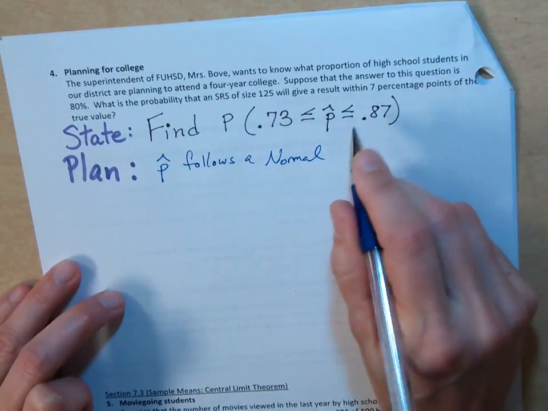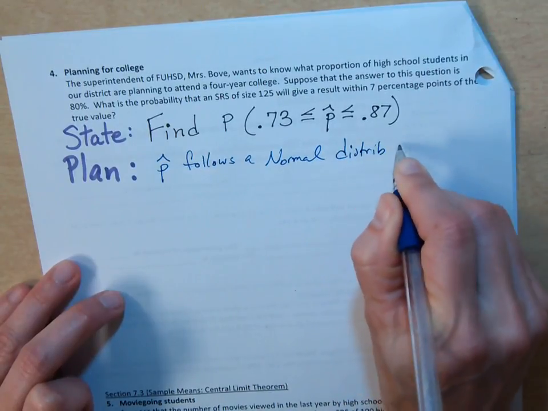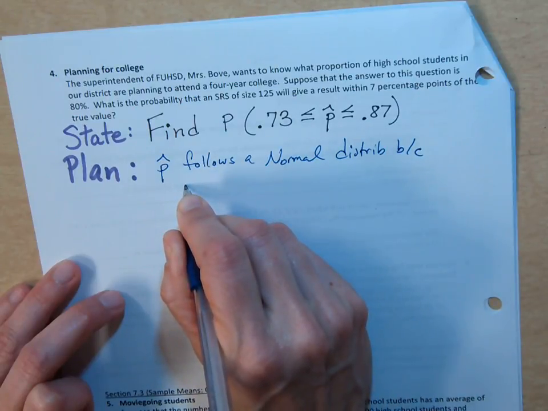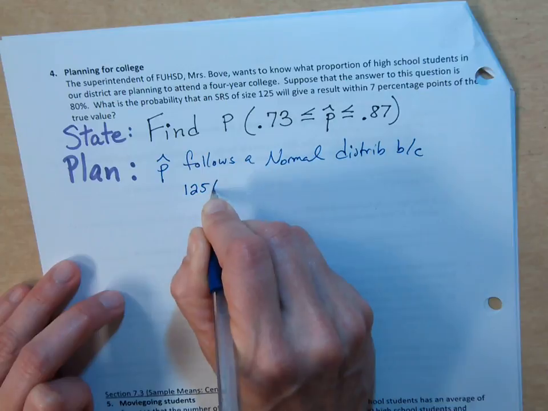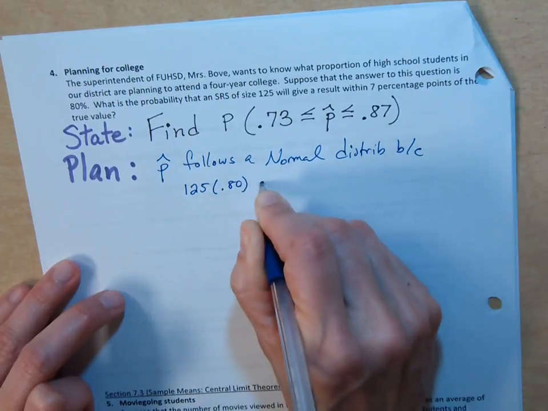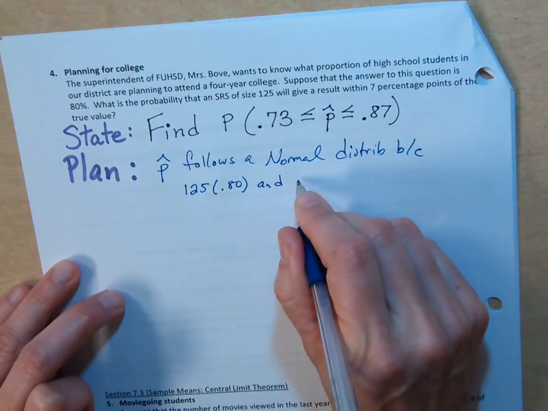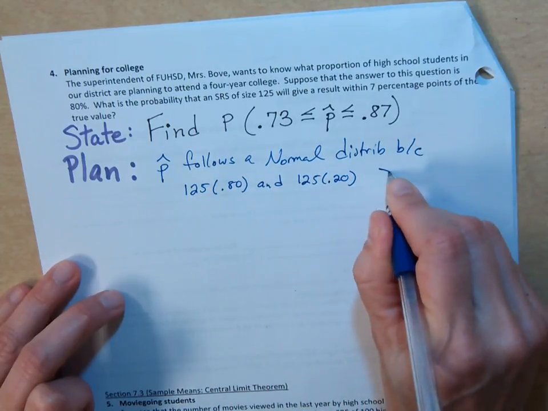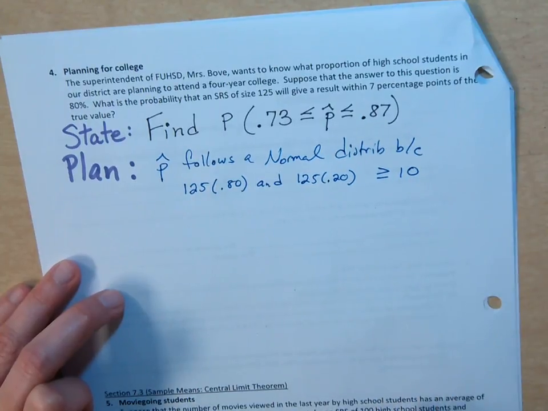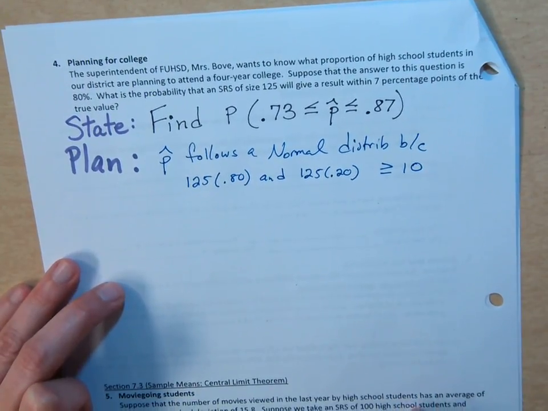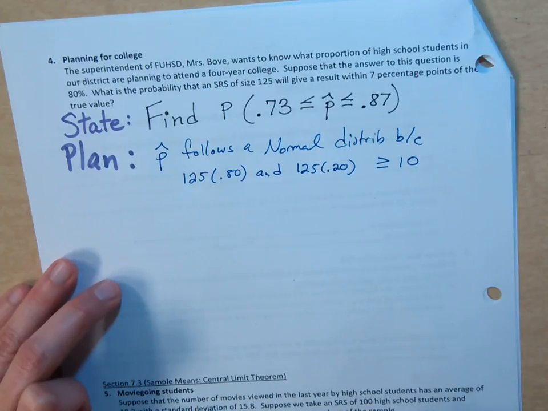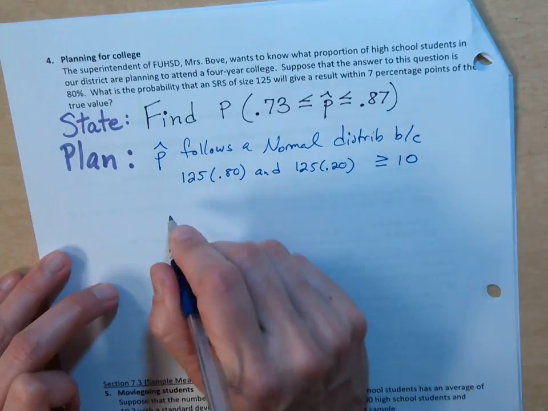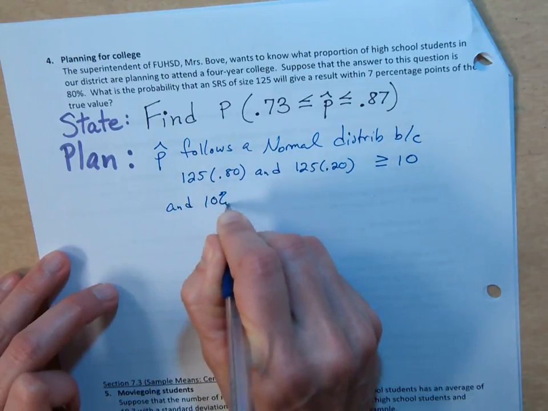It follows a normal distribution because np and n(1 minus p), so I'll just do 125 times 80% and n(1 minus p), 125 times 0.20, are both greater than or equal to 10. So that would be the most concise way I could write that in a state, plan, do, conclude. So I'm doing the normal condition first, and then our standard deviation and 10% condition.